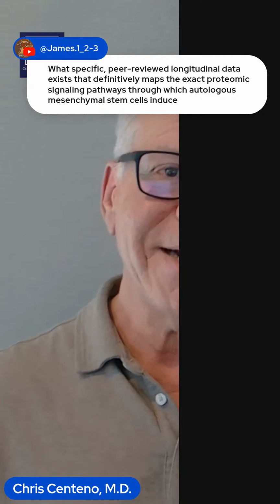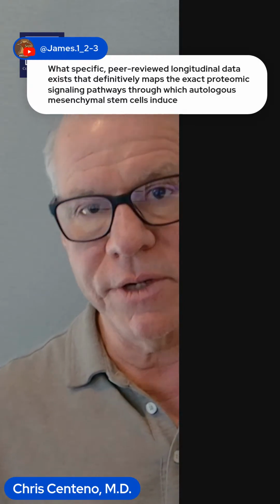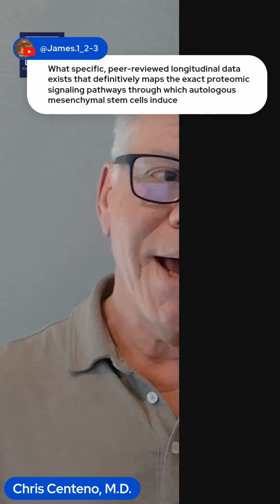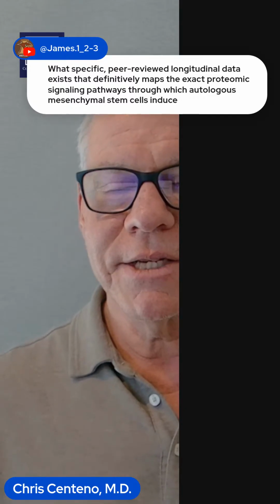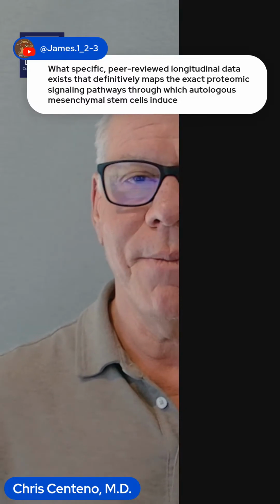So basically, proteomic data is interesting, but as humans, I have to be honest with you, this is one of those areas where AI will probably help quite a bit, right?